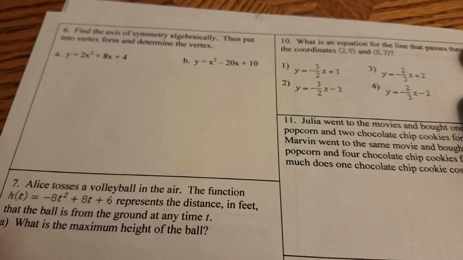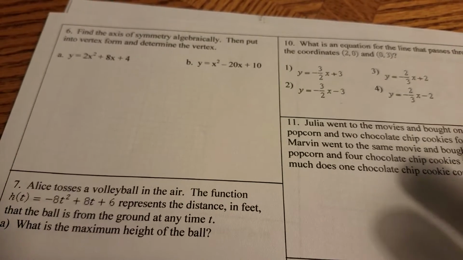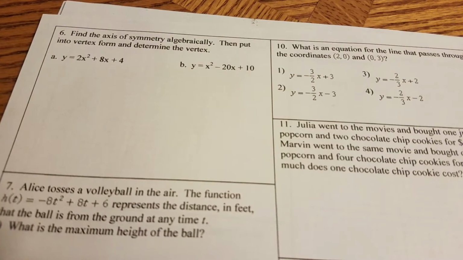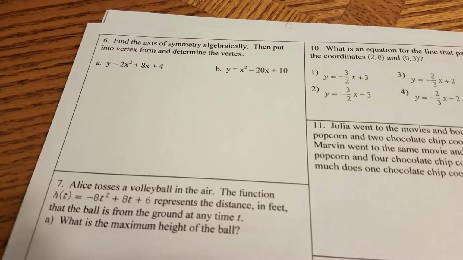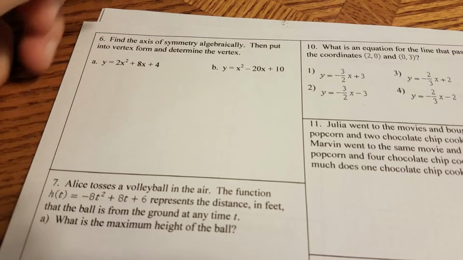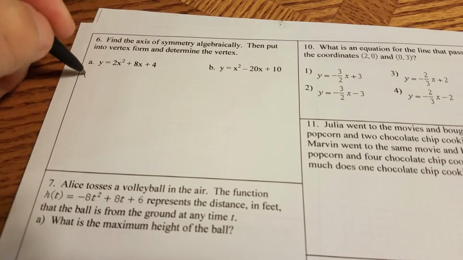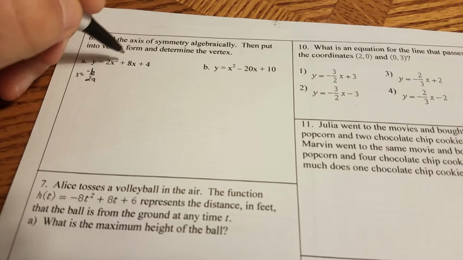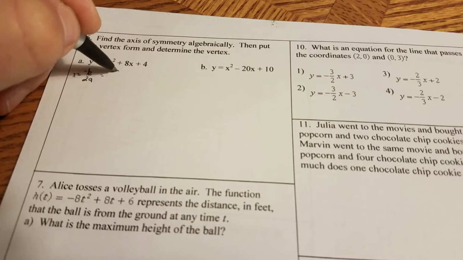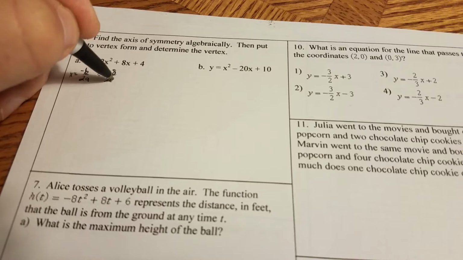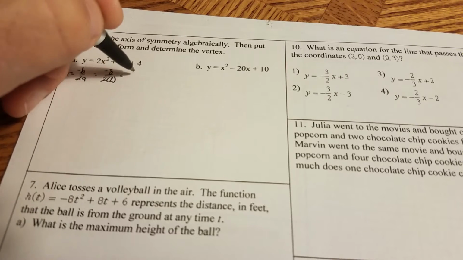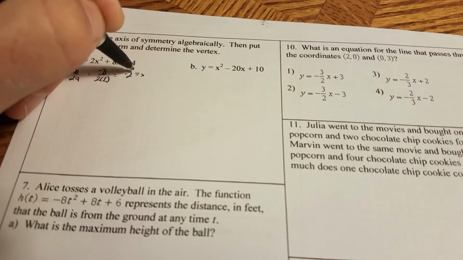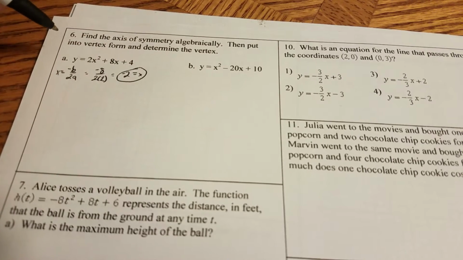Okay, page 2. Now if you look at the top, it says find the axis of symmetry algebraically, then put into vertex form to determine the vertex. The axis of symmetry we talked about is x equals negative b over 2a, which in this case is negative 8 over 2 times 2. Doing that math, you get negative 2, so x equals negative 2. That's the axis of symmetry.